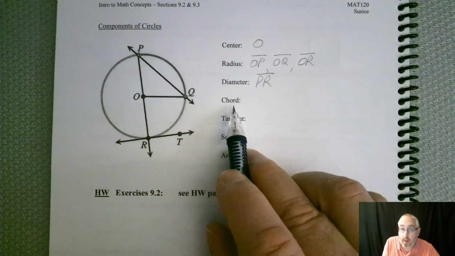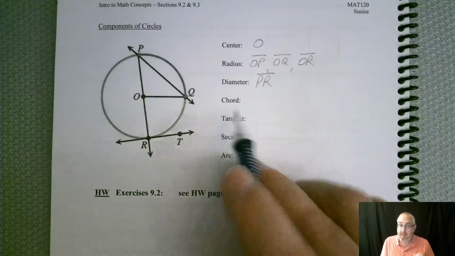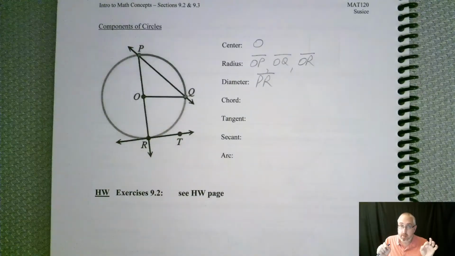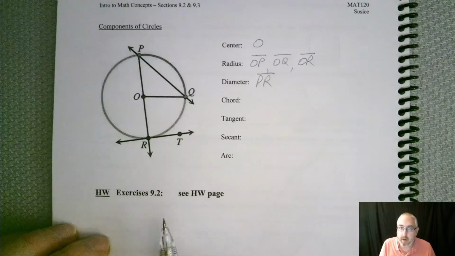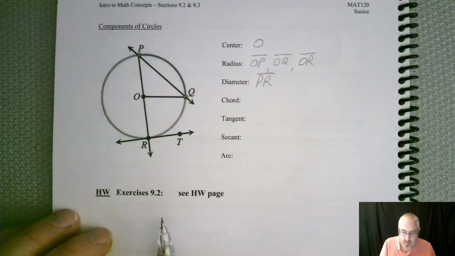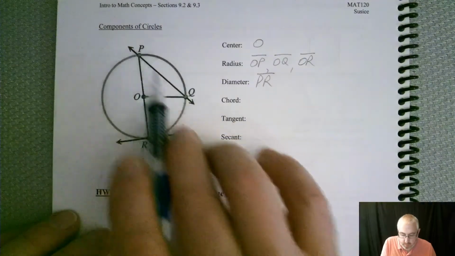Now, a chord is similar to a diameter because its endpoints are on the circle, and that's it. You don't have any other restrictions on it. As long as its endpoints are on the circle, then that's a chord. So, what do we got in this diagram for chords? Well, PQ is going to give you a chord.